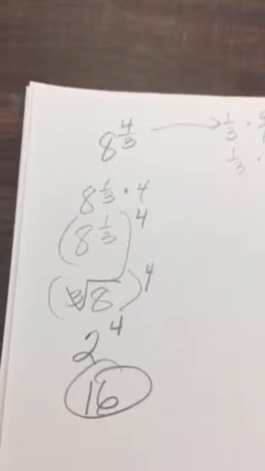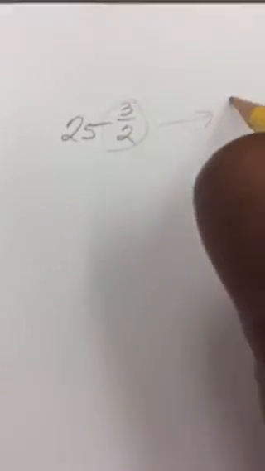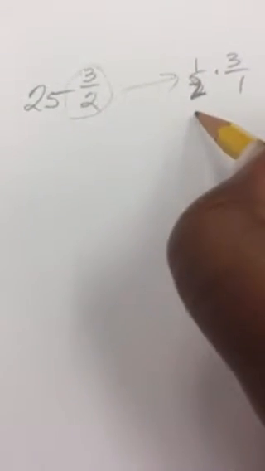Okay, guys, let's practice again. Let's go with 25 to the 3/2. We have to deal with this 1/2 times 3 over 1, which is 1/2 times 3.